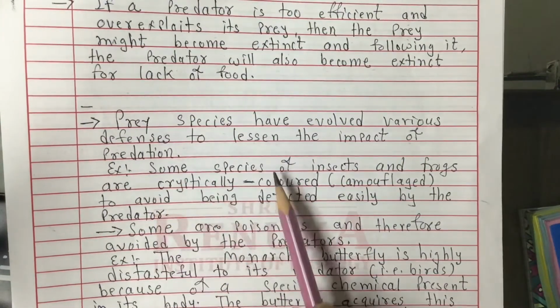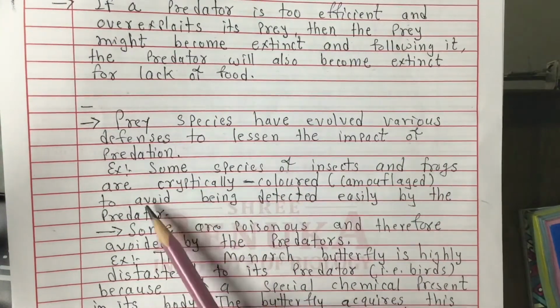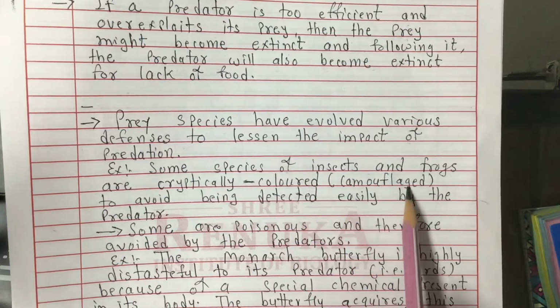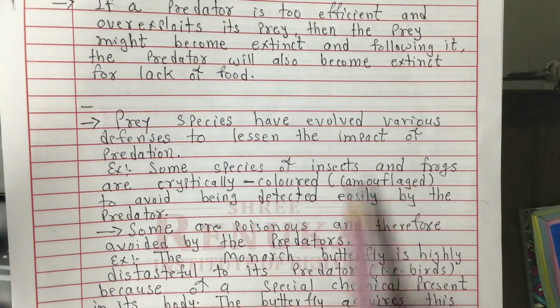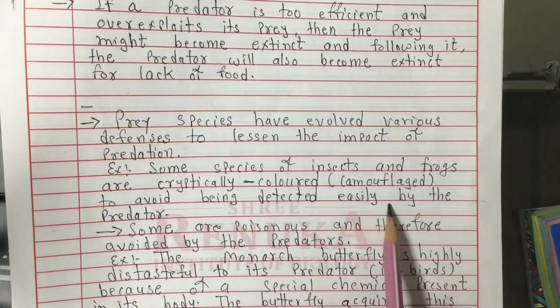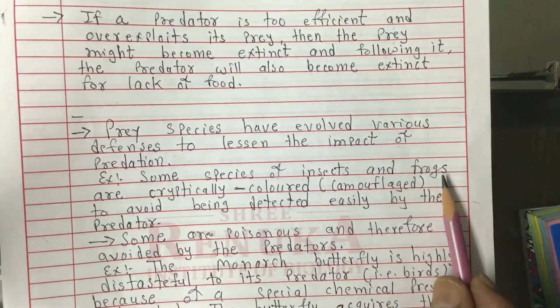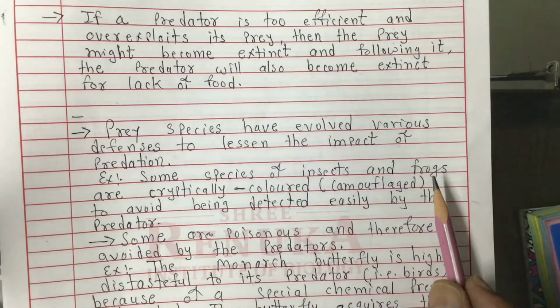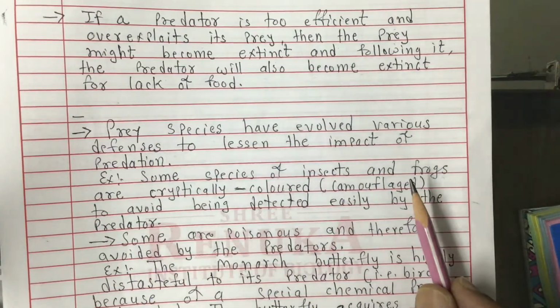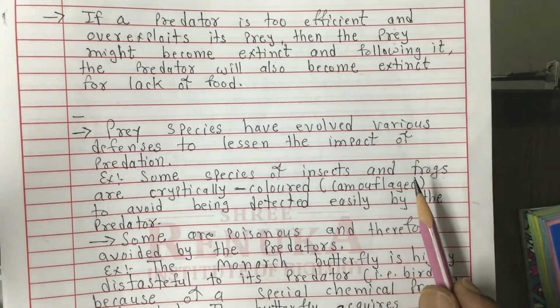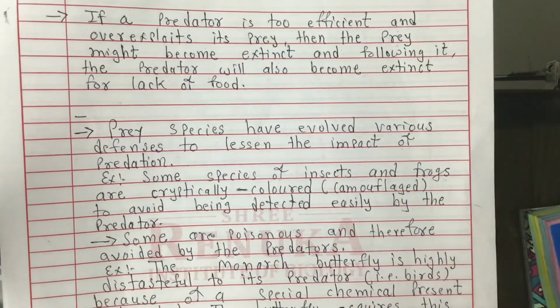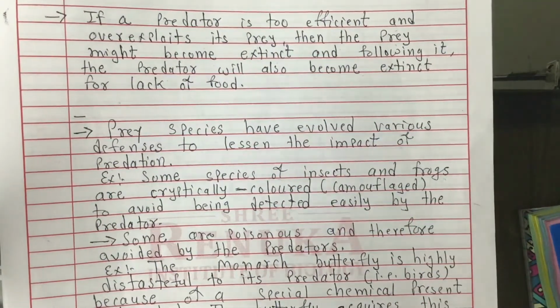For example, some species of insects and frogs are cryptically colored, that is, camouflaged. They have the ability to change color to avoid being detected easily by the predator. We know the frog has a partial ability to change the color of its skin, so it cannot be easily recognized in a green environment. It is not that much found in the case of the garden lizard. In Gujarati, people say kachindo. It has a great ability of camouflage. It is only to avoid being detected by the predator.